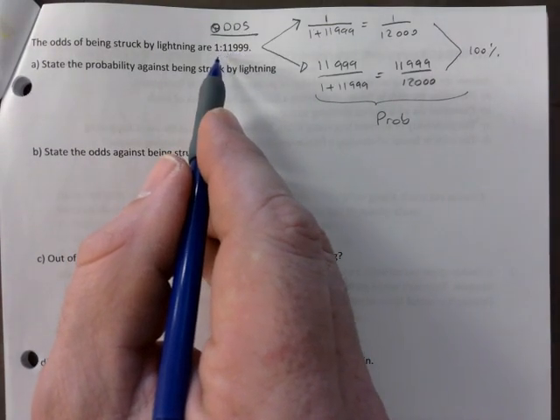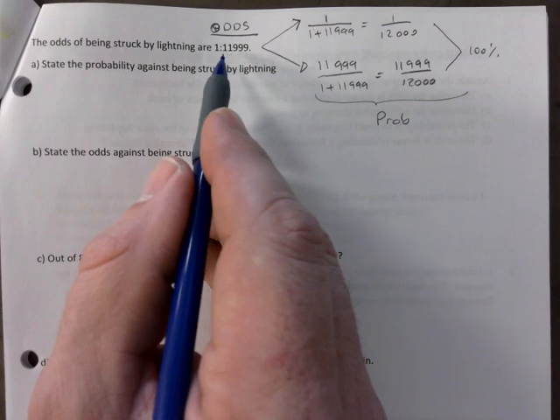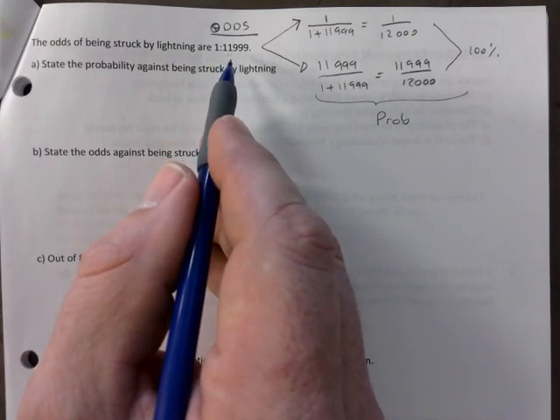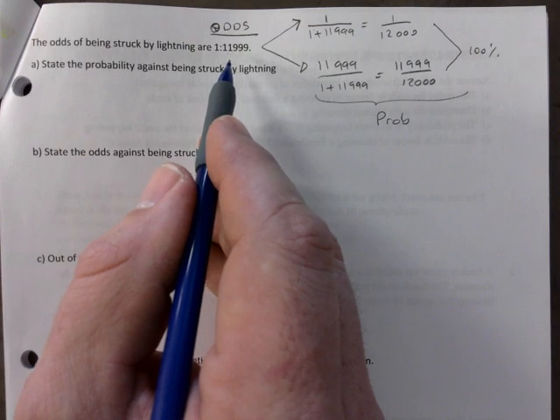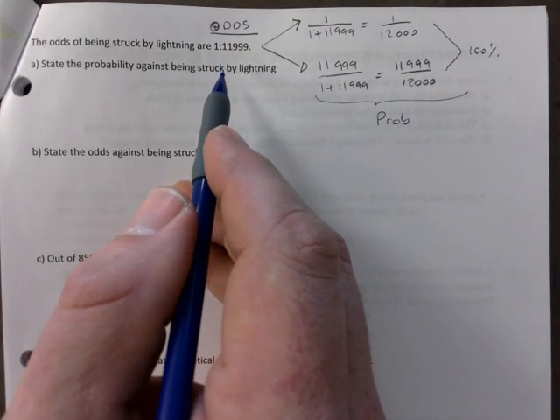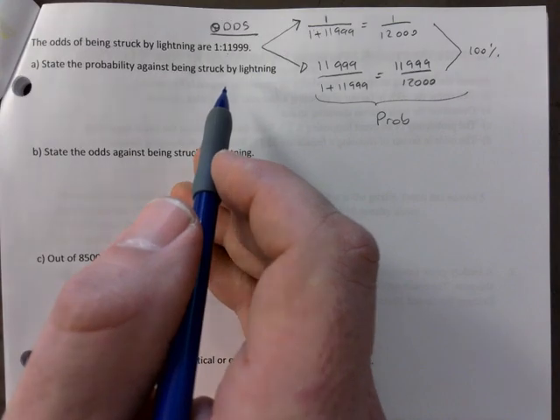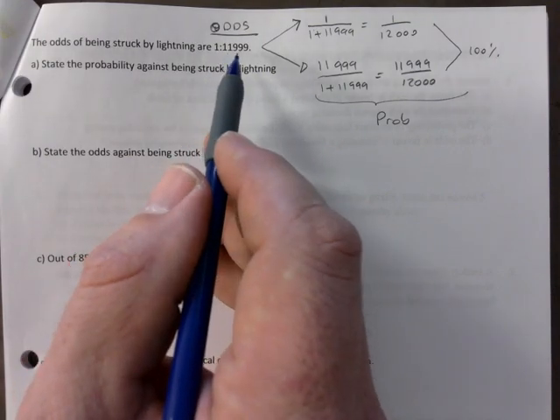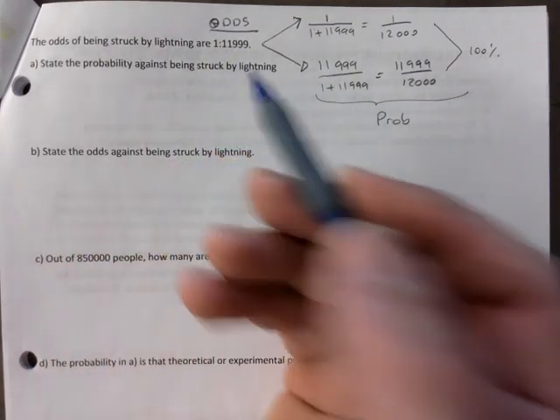I know some of you learned stating odds as fractions in younger years. Some teachers may have told you that. I will not do that because that's a train wreck waiting to happen. I stick with this notation when it comes to odds.